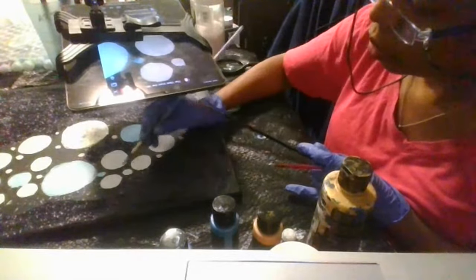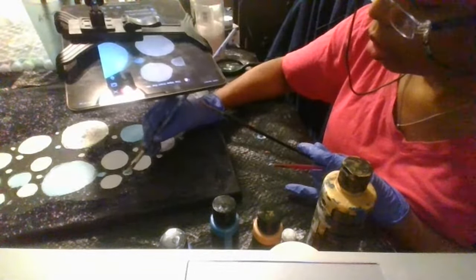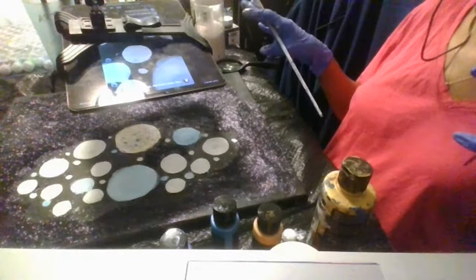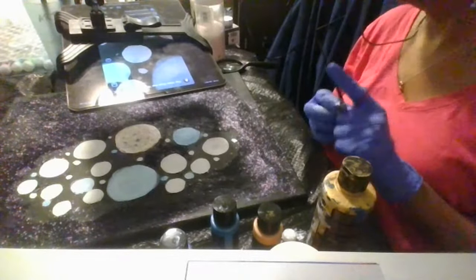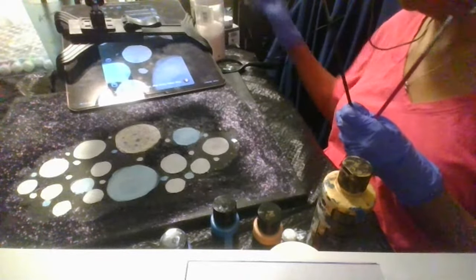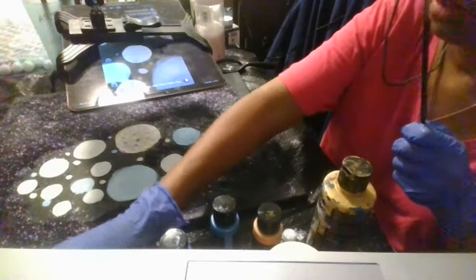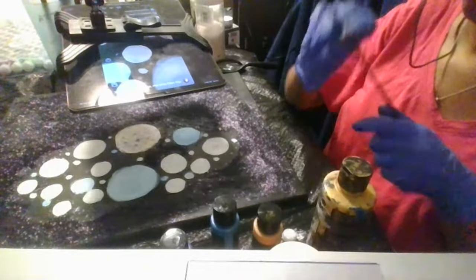Blue here. So it's just random. And now I'm going to do a purple one and a green one. And I'm gonna put some clear glitter on those. Just a little bit, sparingly. I'm not gonna put a thick amount of it.